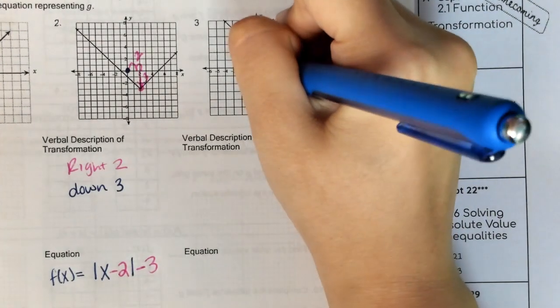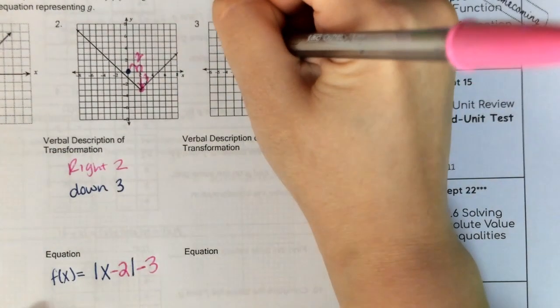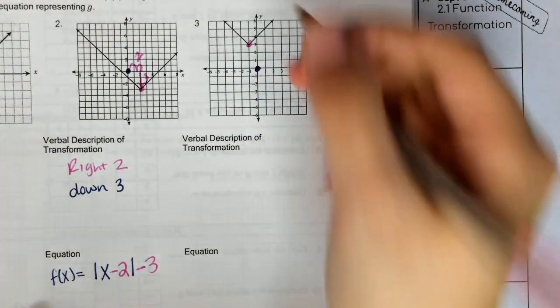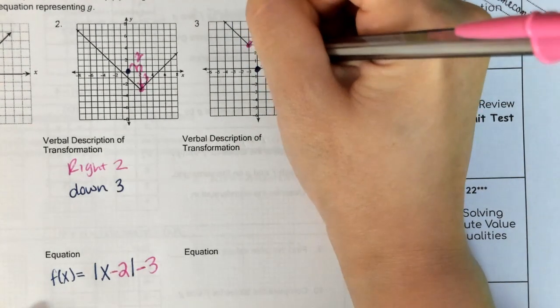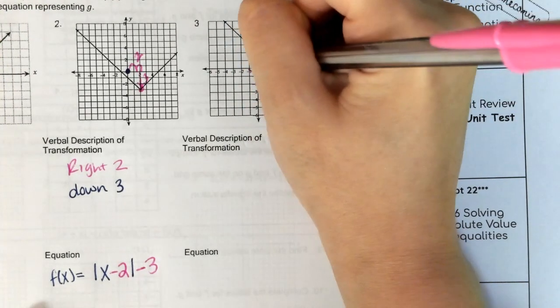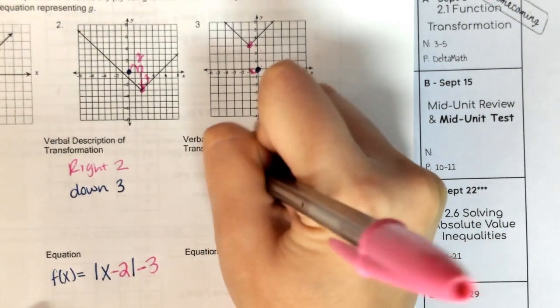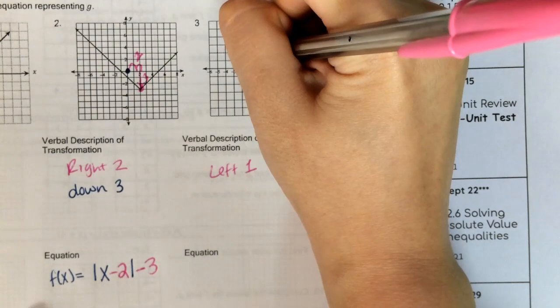Finally, we'll do the same thing. I started here. Now I'm here. I went up 1, 2, 3. And I went over 1. So left 1 and up 1, 2, 3.